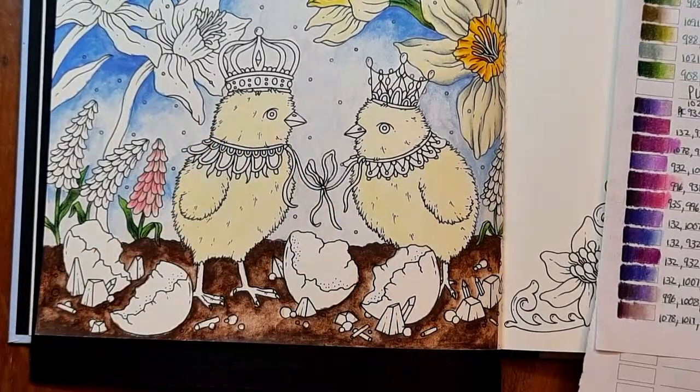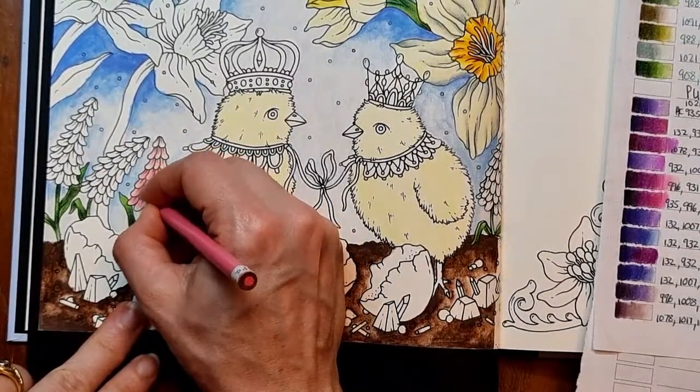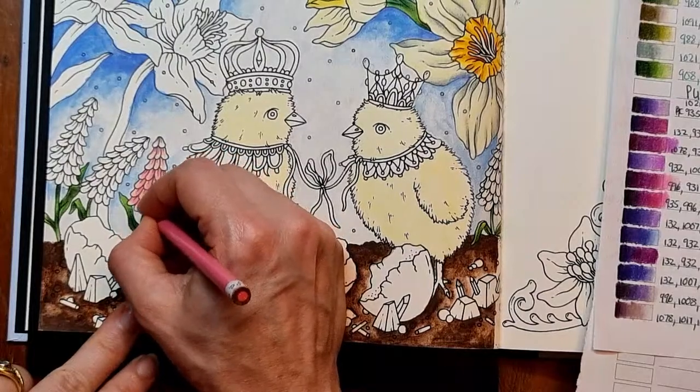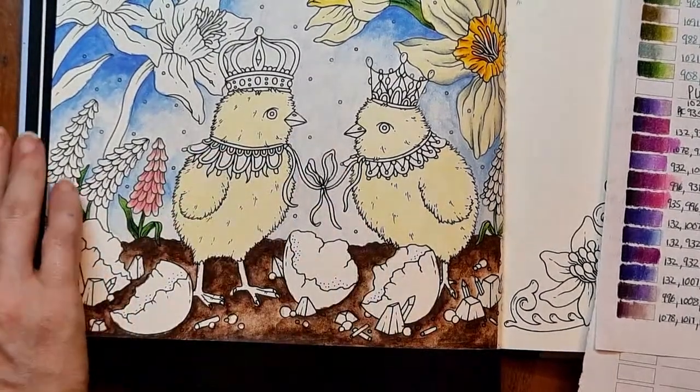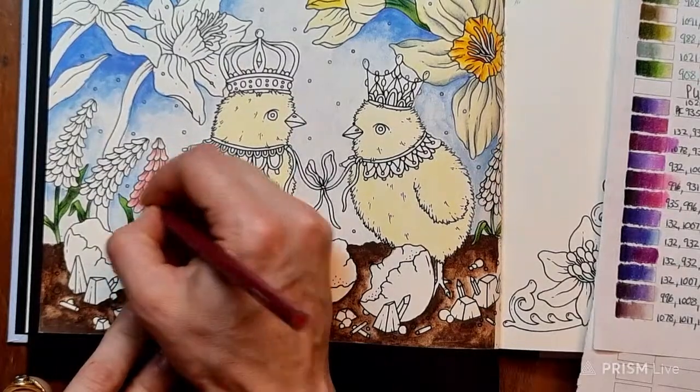I really don't want to sharpen this pencil. Like, seriously, get back in. Alright, so then I want the magenta down here in the bottom.